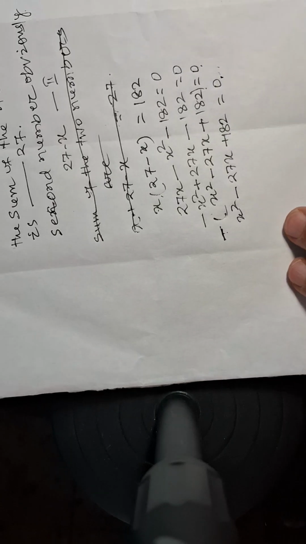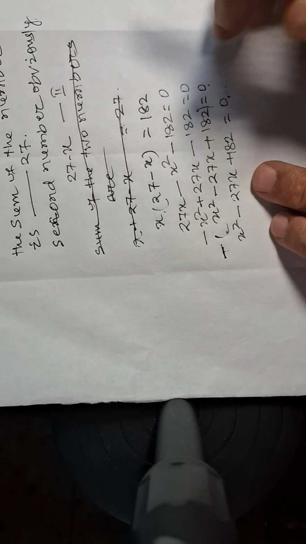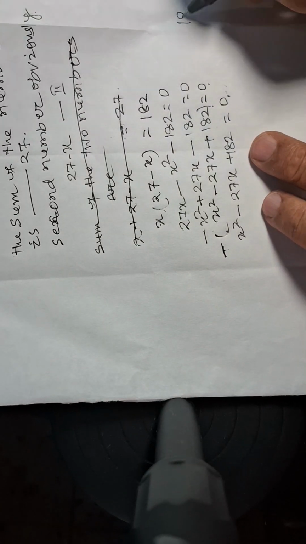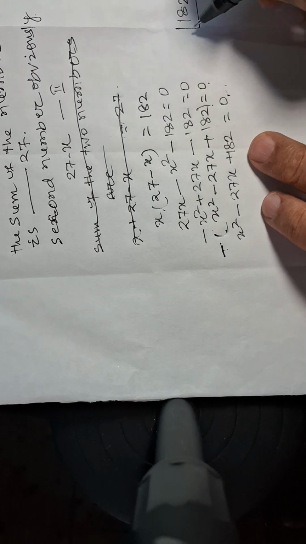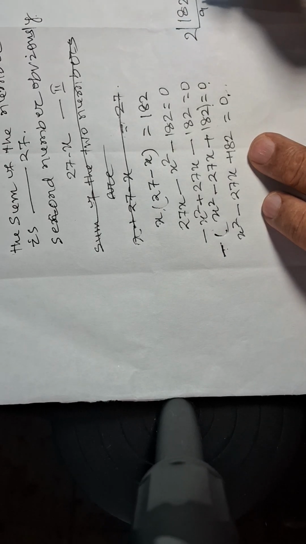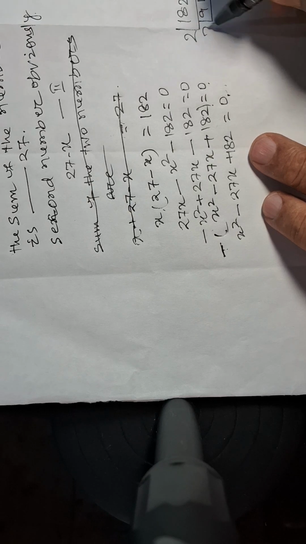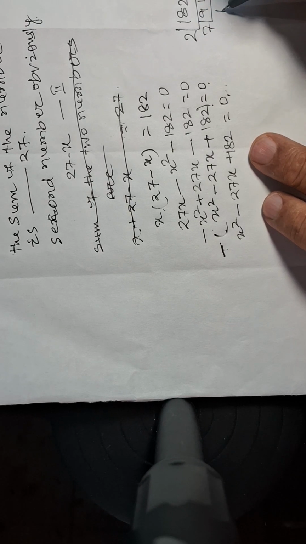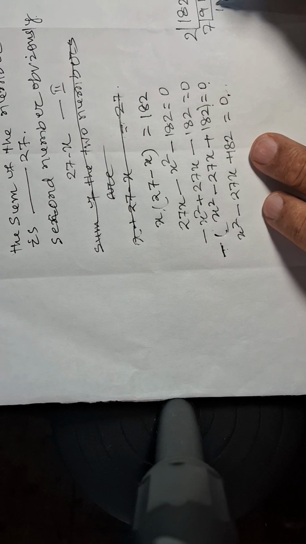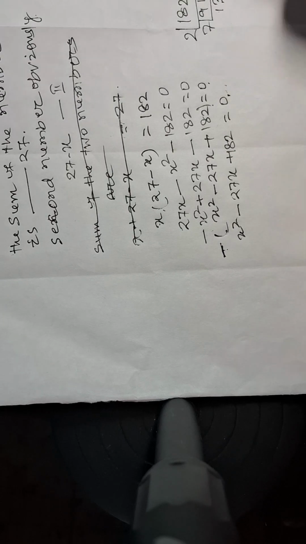Now we will have to factorize 182. By factorizing, 2 nines are 18, 2 ones are 2, 7 ones are 7, 7 threes are 21. Now the factors are 7, 14 and 13.